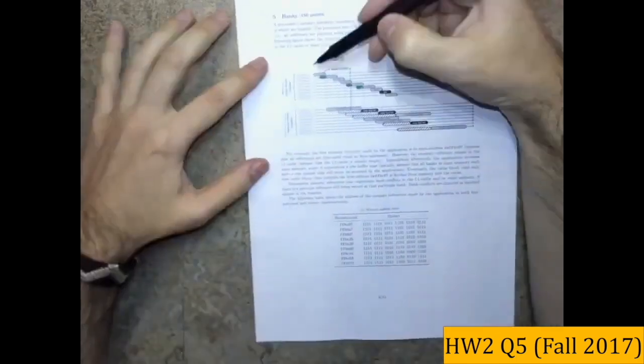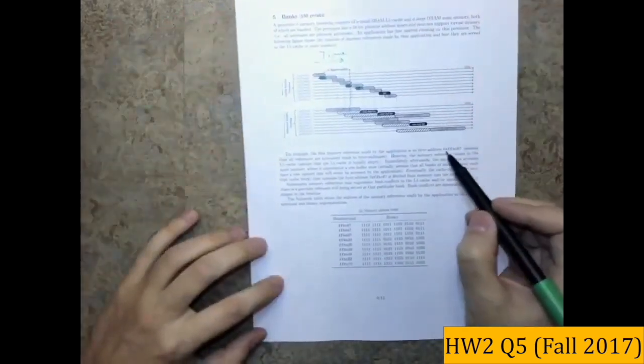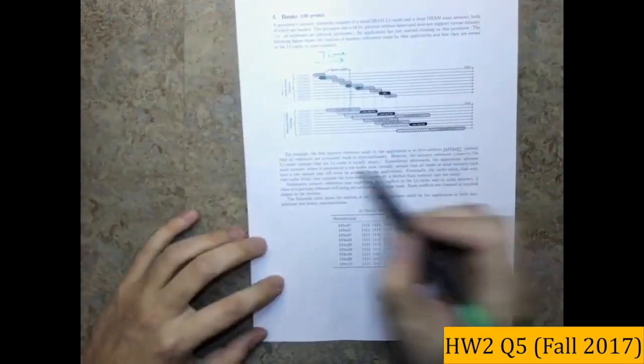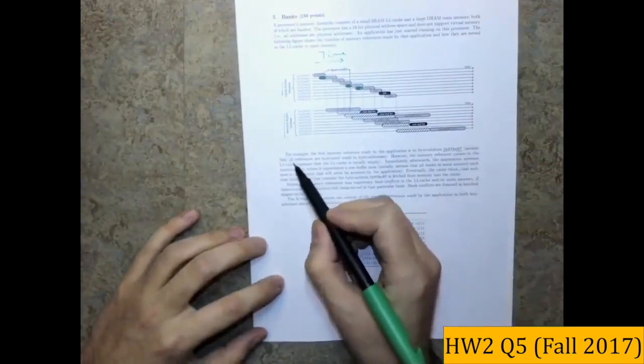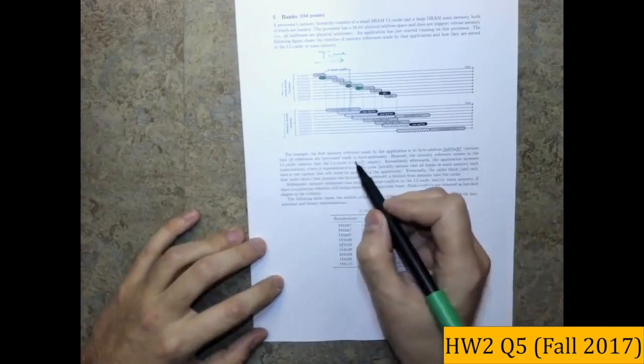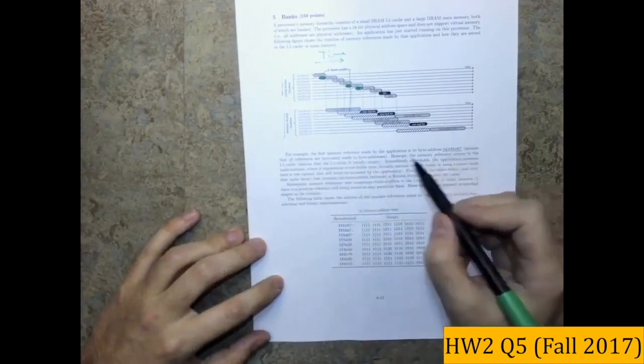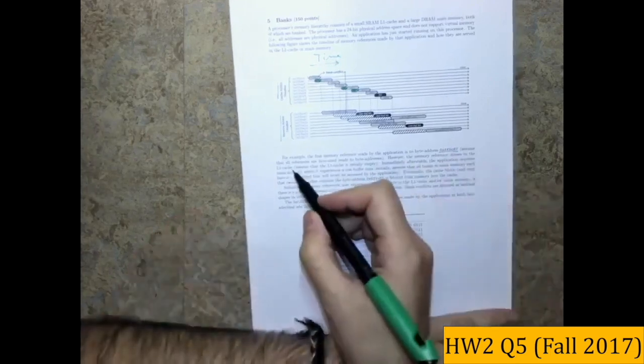For example, the first memory reference made by the application is to this byte address. We assume that all references are byte-sized reads to byte addresses. However, the memory reference misses in the L1 cache.